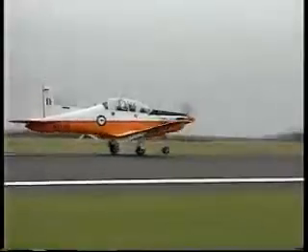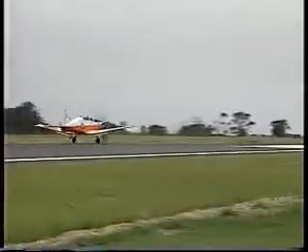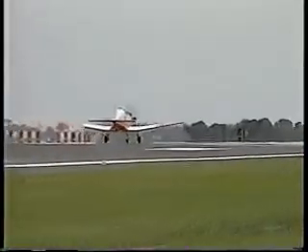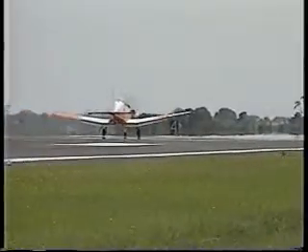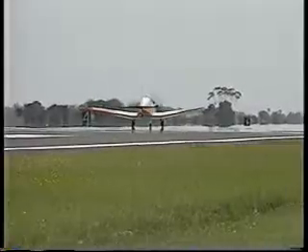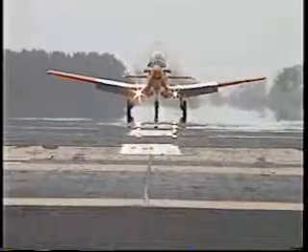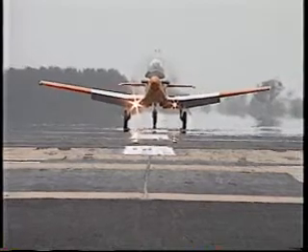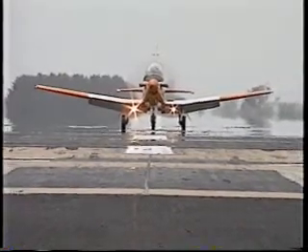Stick back, speed less than 67 knots, speed less than 60 knots, braking smoothly. That's a normal circuit in real time.